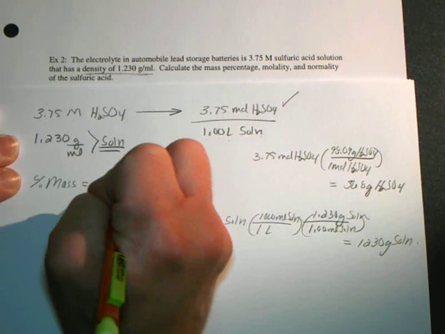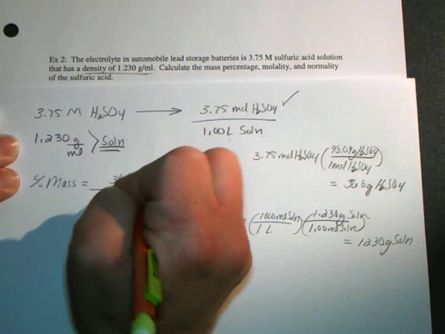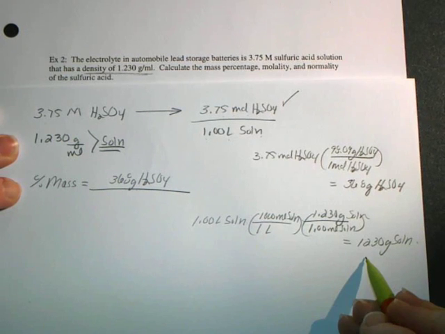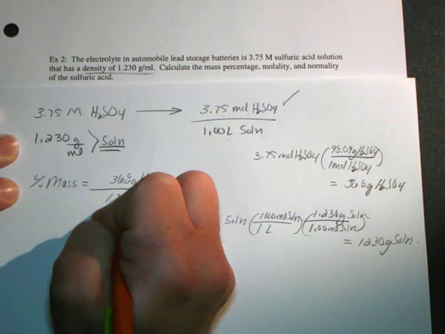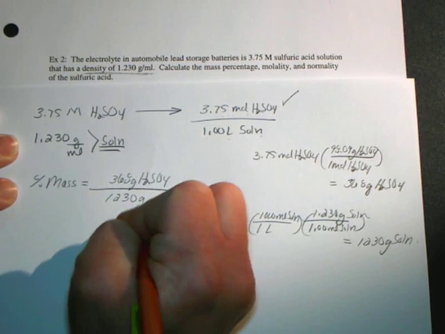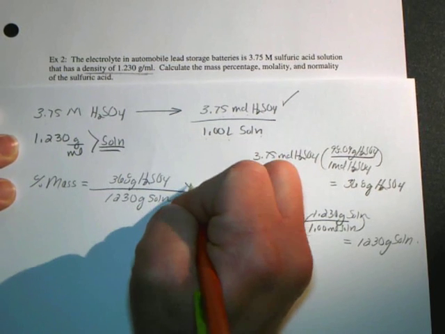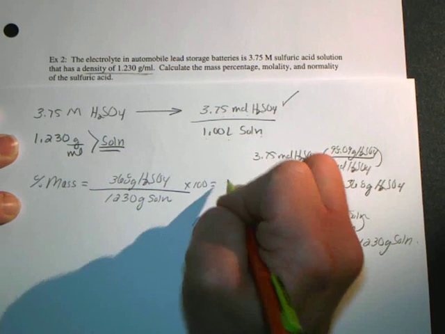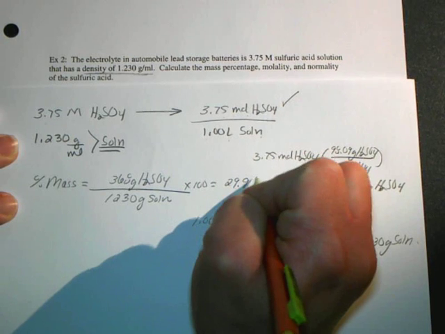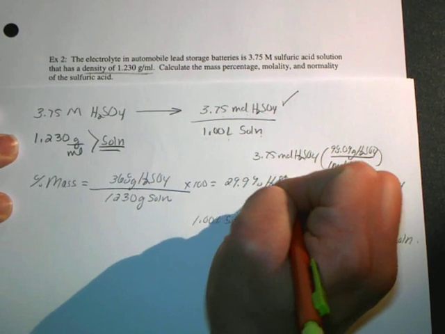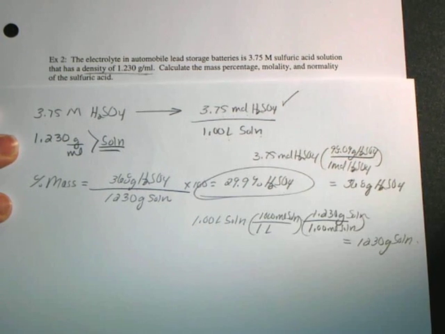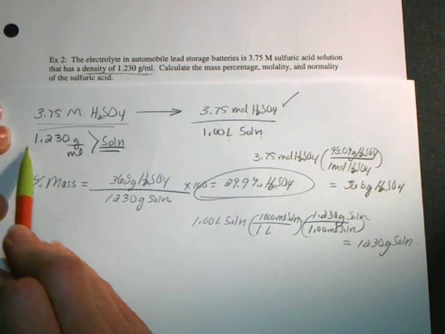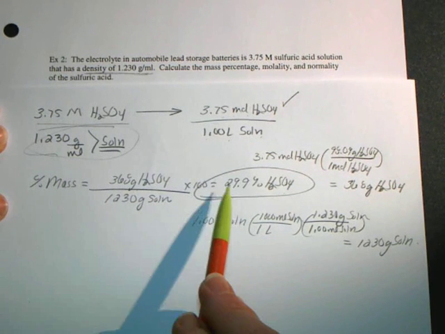So I know I have 368 grams of the H2SO4. Well, for mass percent, I'll divide that out by 1230 grams of my solution. And the percent by mass is 29.9% H2SO4. All right, so we directly expanded from the given molarity. We used density to get mass percent.